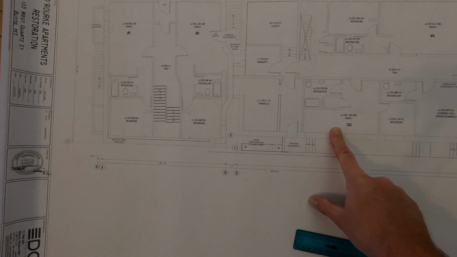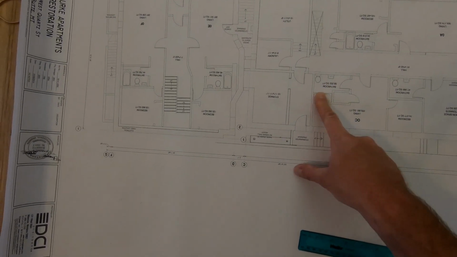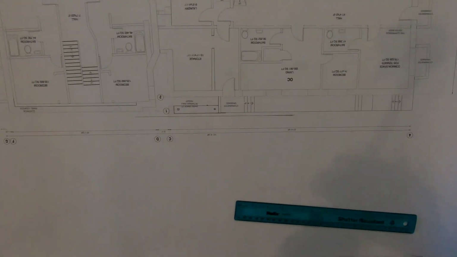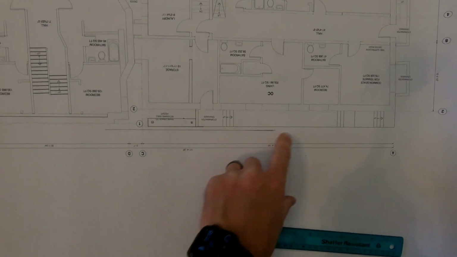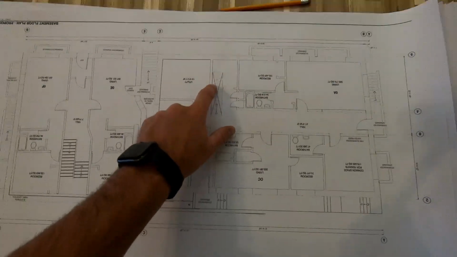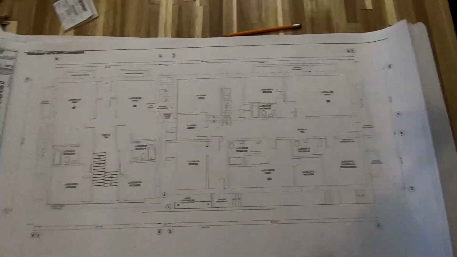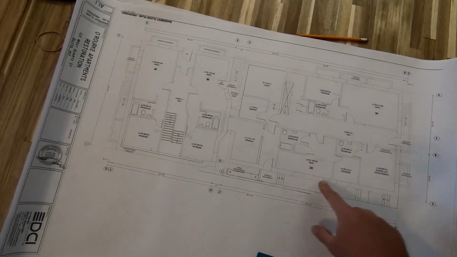In this unit here, we have a living room. This would be the kitchen area, and then a small bedroom, and then a bathroom as well. And this is stairs for an exit. We have an exit here, and then also an entrance and exit here. Quite a few windows throughout.